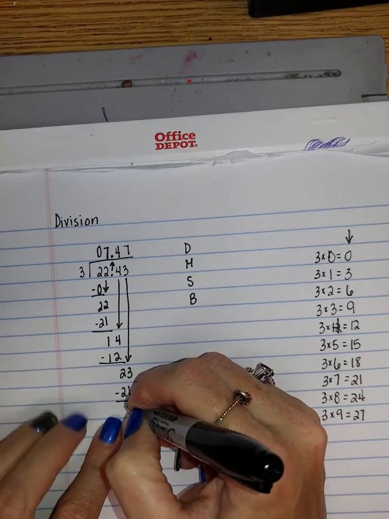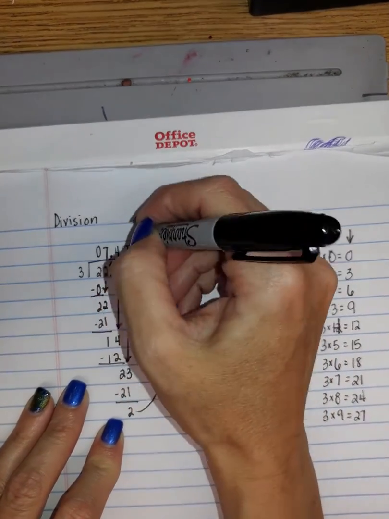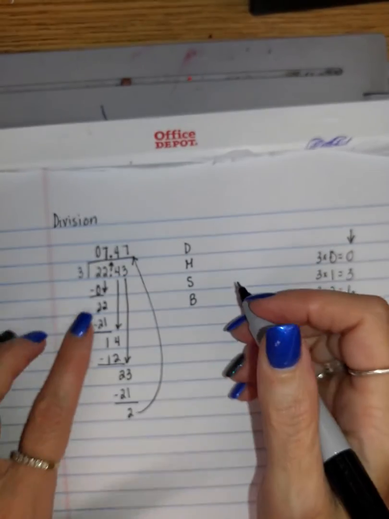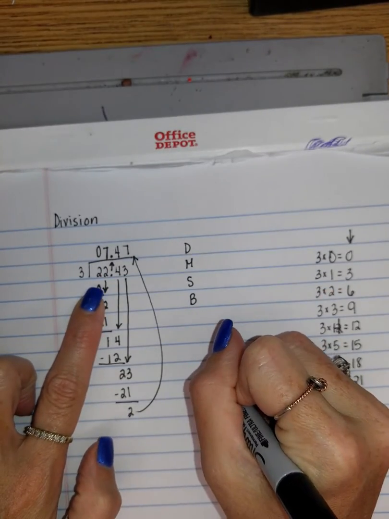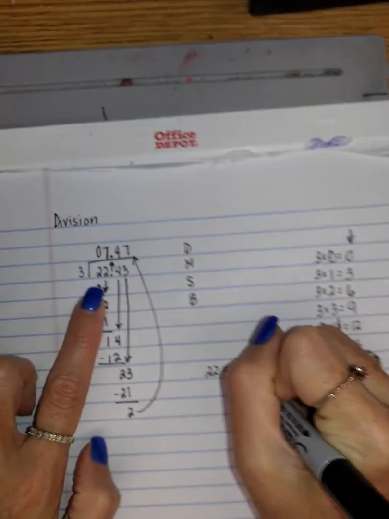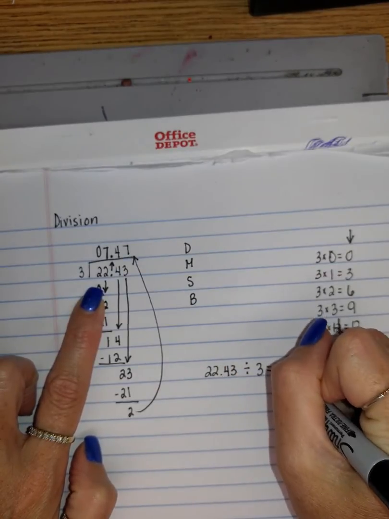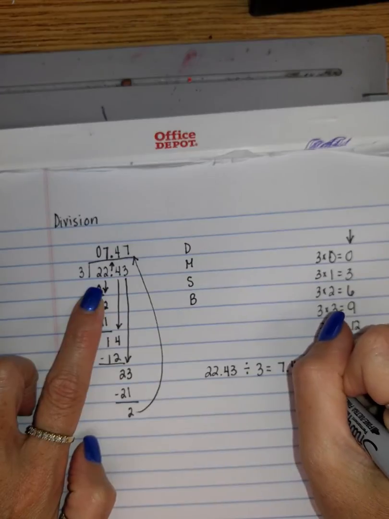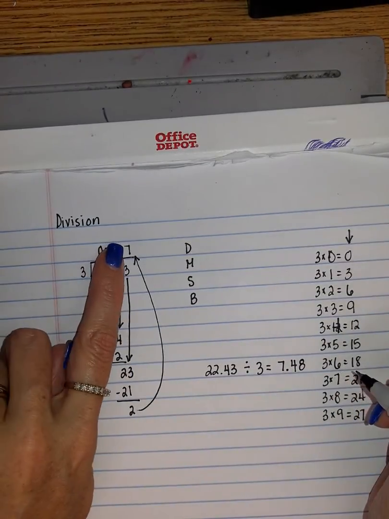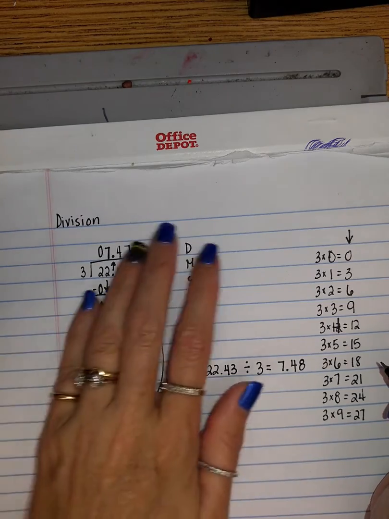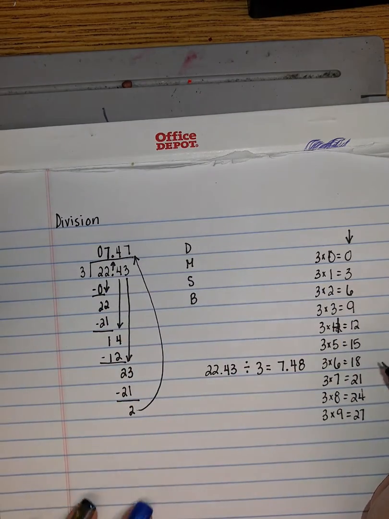So what you do, if there is a remainder, to account for that remainder, you increase your hundredths place by 1. So $22.43 divided by 3 is equal to $7.48. I take it and raise it 1 cent to account for my remainder. This is using standard division.